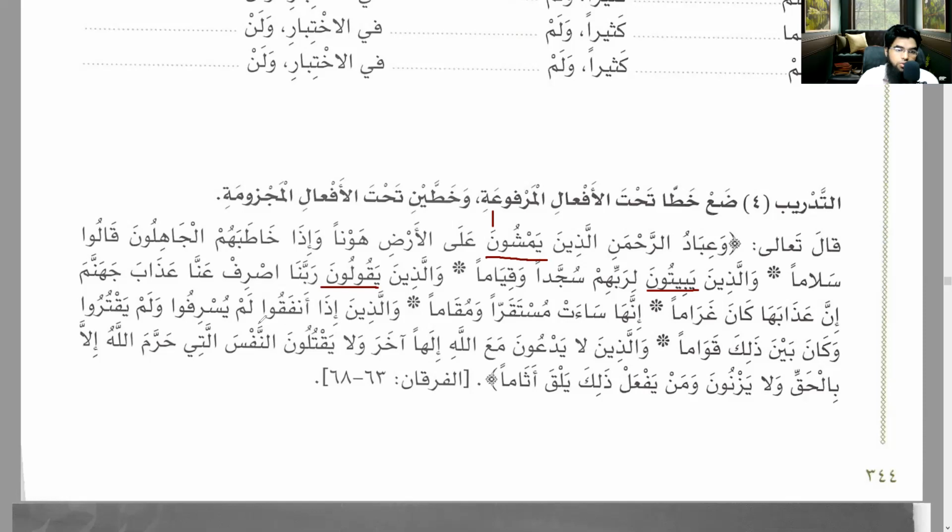والذين إذا أنفقوا لم يسرفوا, when they spend they do not transgress. ولم يقتروا وكان بين ذلك قواما. يقتروا, these are two lines, right? So مجزوم this is. والذين لا يدعون مرفوع لا يدعون مع الله إلها آخر ولا يقتلون النفس التي حرم الله إلا بالحق ولا يزنون ومن يفعل ذلك يلقى أثاما. So Furqan, you can just check the translation of these verses, 63 to 68. Surah Furqan. And that's it.